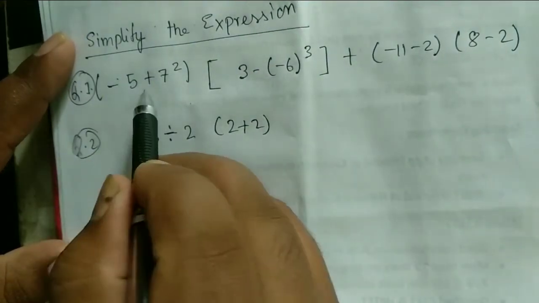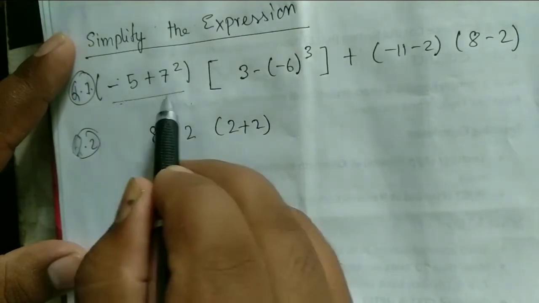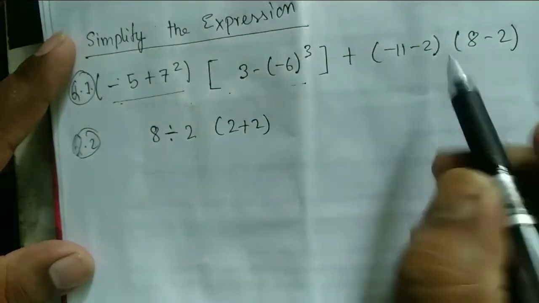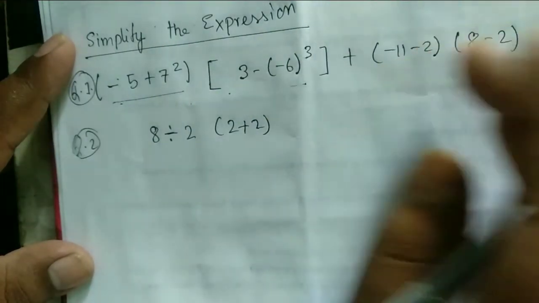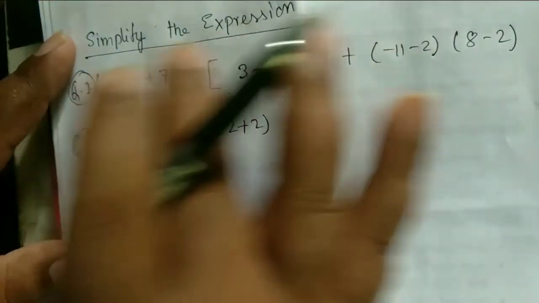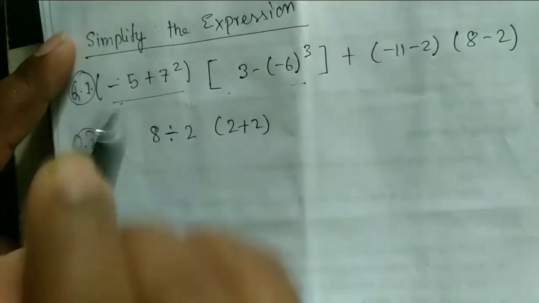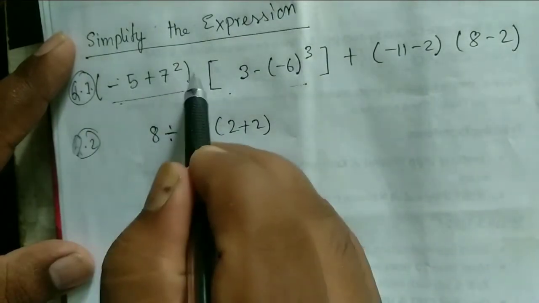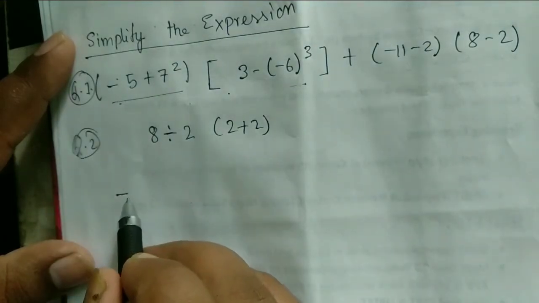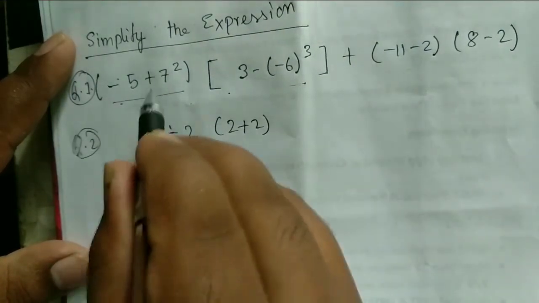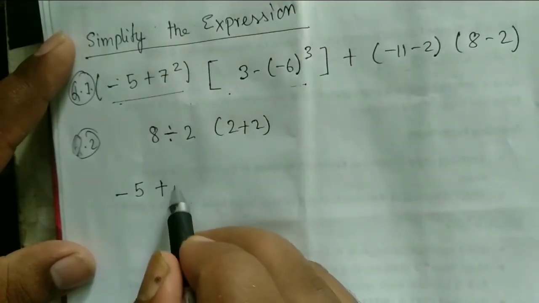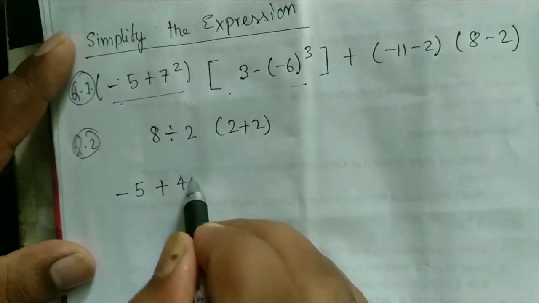We are going to solve everything that is inside the bracket first. Here we have our first bracket that gives us a different problem. Then there is a second bracket that is another problem, a third bracket that is our third problem, and a fourth bracket that is our fourth problem. So we will take every problem one at a time. Here, minus 5 plus 7 square. Even while inside the bracket, we follow order of operations, and before adding, we solve the exponent. So 7 square becomes 49.